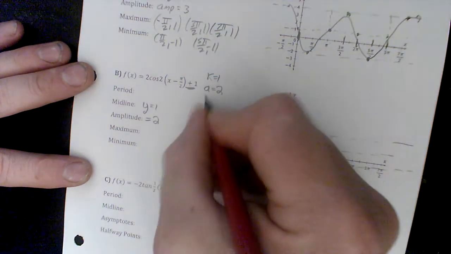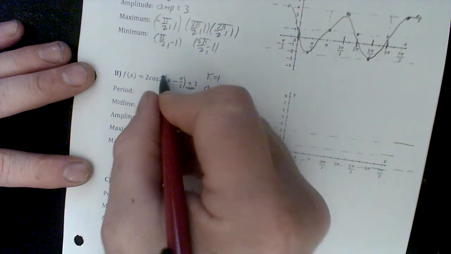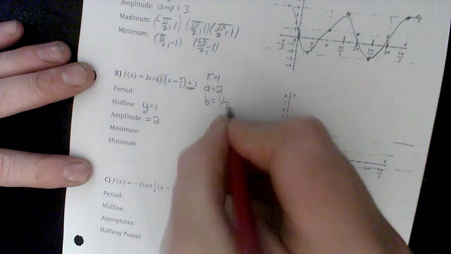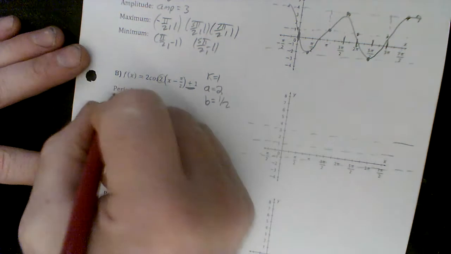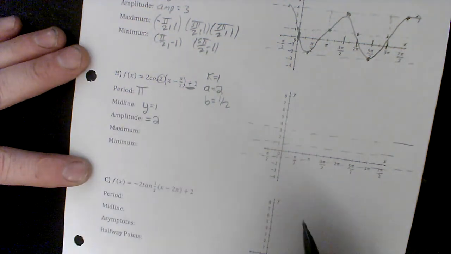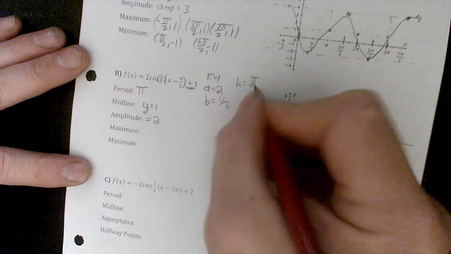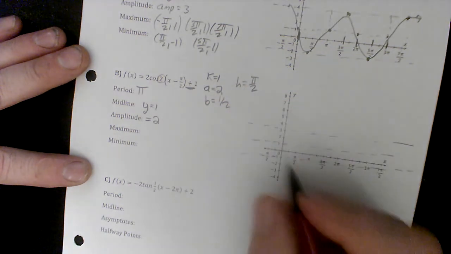My period, I'll need my b for my period. Looks like my b is going to be right here. It is 2 when I flip that over. So 2 pi over b gives me a period of pi. And honestly, that's what I need. Let's get my h as well. My h is pi halves. And so my period is pi.